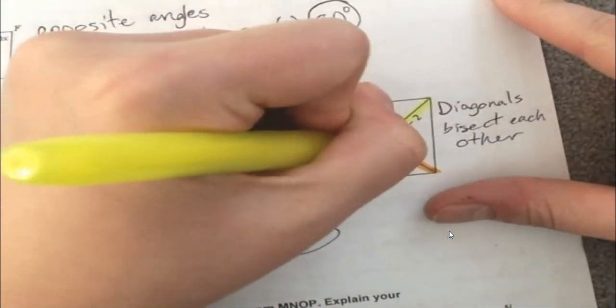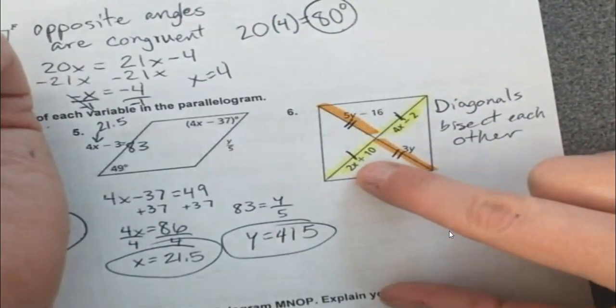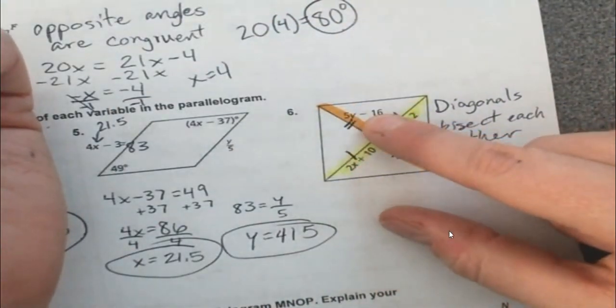So you don't have to have these highlighters. I am just going to show you guys, they cut each other in half, therefore this one's equal to that one, this one's equal to that one. But it's not like the yellow and the orange are equal to each other.